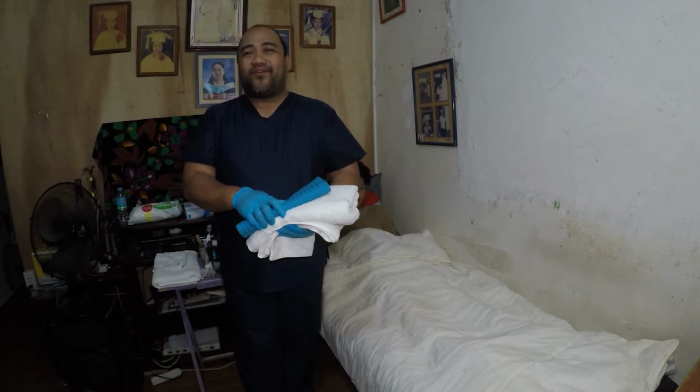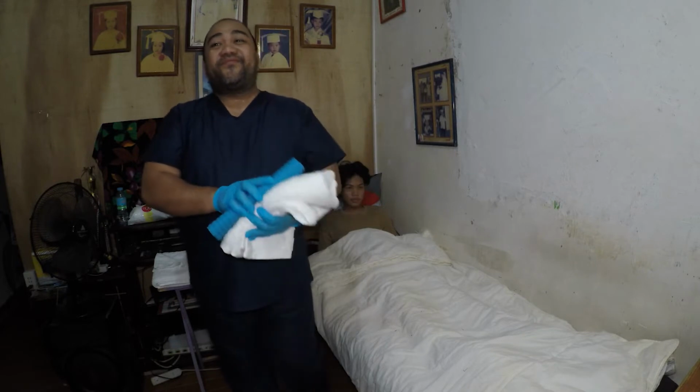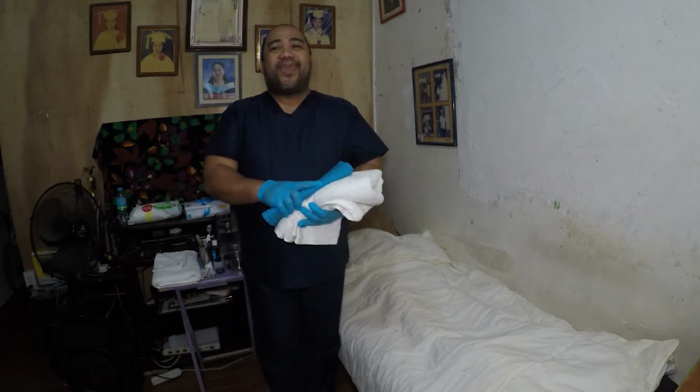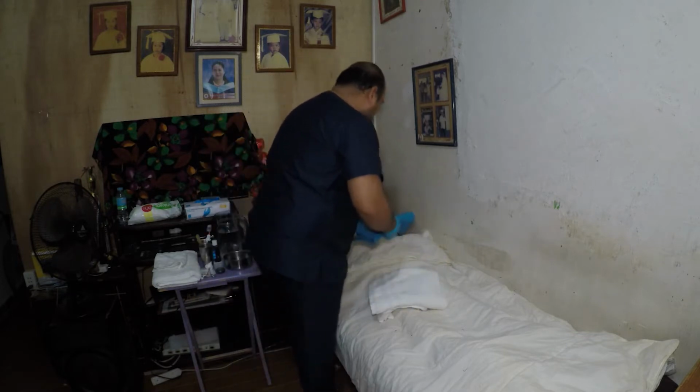Place face towel over the client's chest or on the thigh with Macintosh. This is to prevent the clothing from wetting and not to give uncomfortable conditions. So sir, I'm putting this Macintosh. Okay.